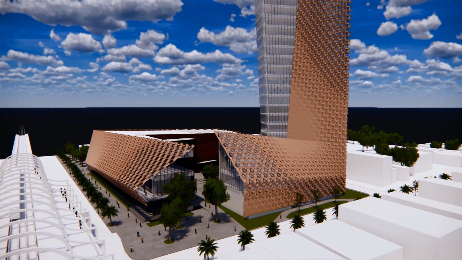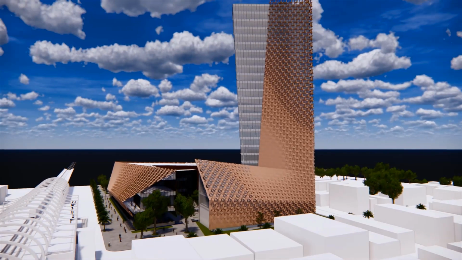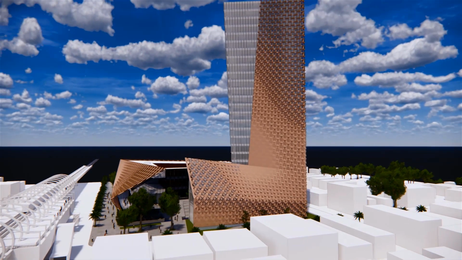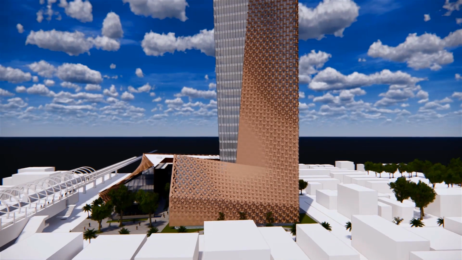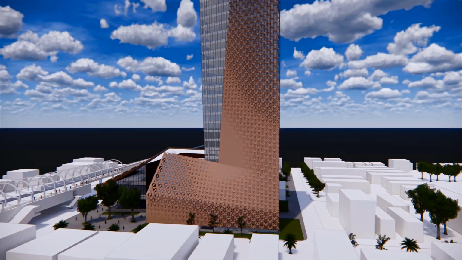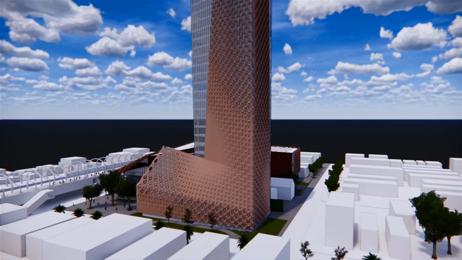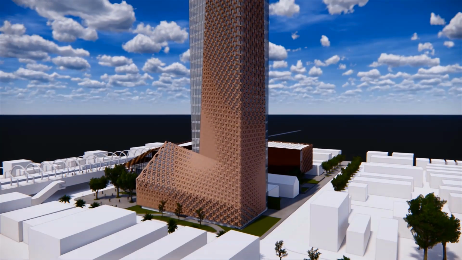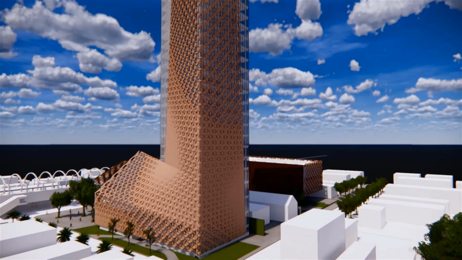Even though this is a simulation of moving through space, what is maybe not as evident is that the surface is highly sculpted, so it changes as the sun moves, it changes as you move, and the shadows that are cast by the openness change as the sun moves through the cycle of the day.